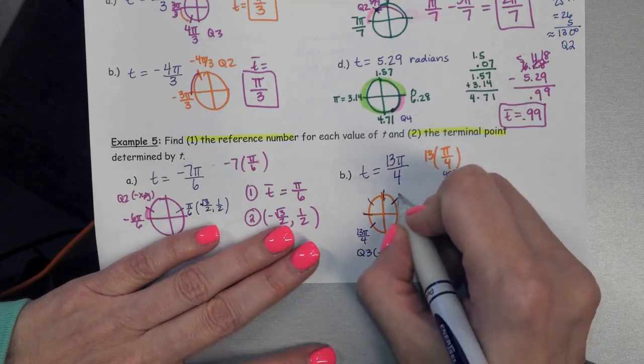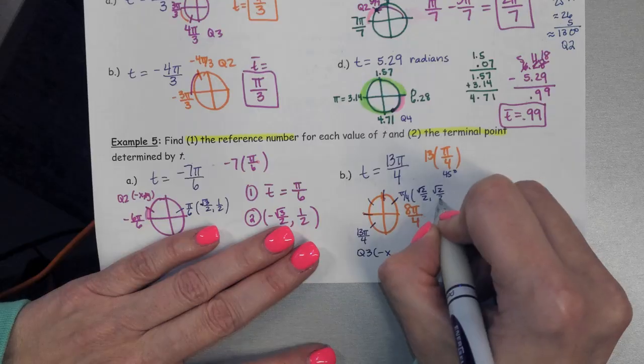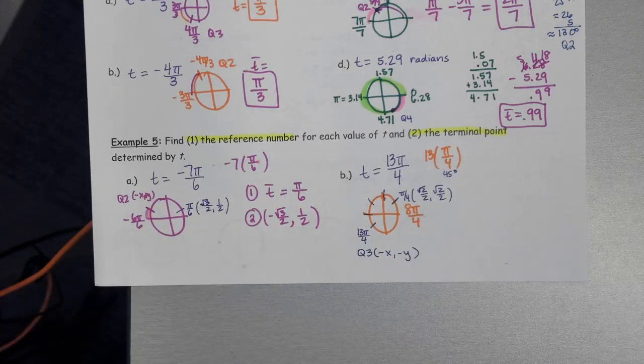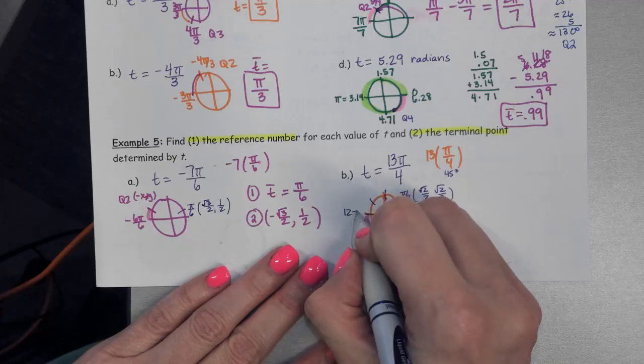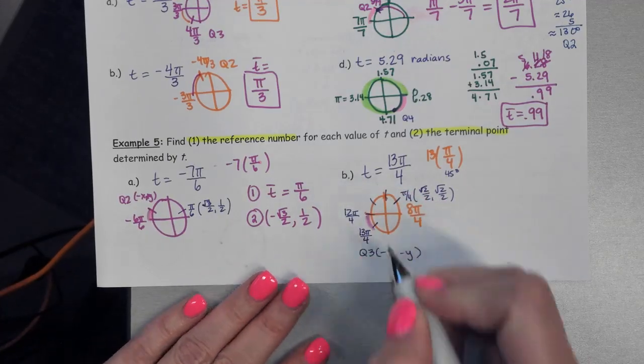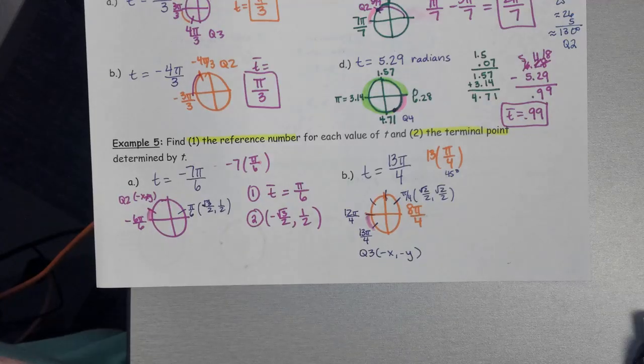We know at pi over 4, we have root 2 over 2, root 2 over 2, so we're just going to make those adjustments. The first value is this distance. So if you were at 12 pi over 4 here, and you subtracted, you would get pi over 4.